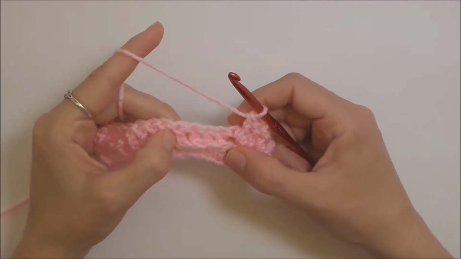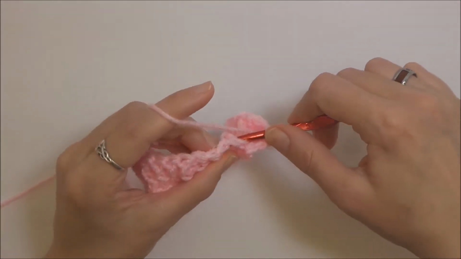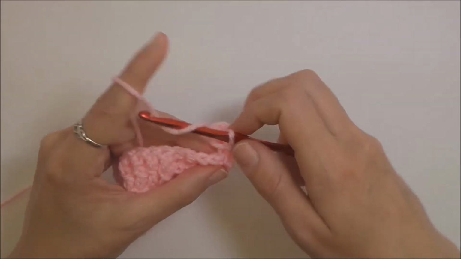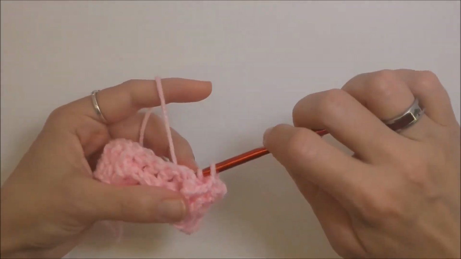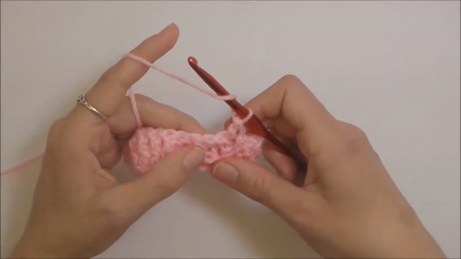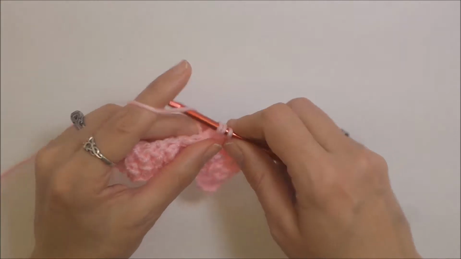And then the next set of 4 is back post double crochets. So we're going to do that over those 4 stitches.